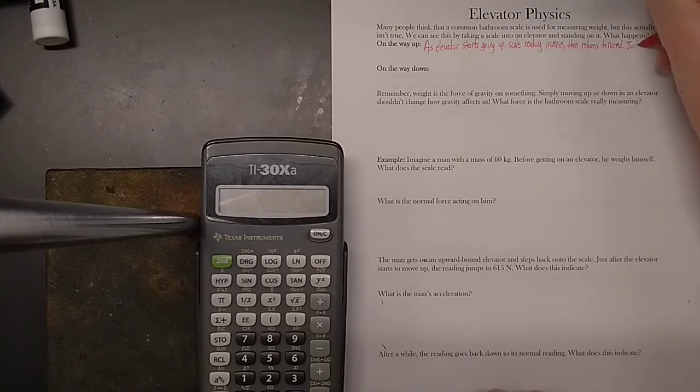That's not all that happened though. Just before stopping, the reading went down, and then returns to normal. Okay? On the way down, it was kind of the reverse of that.